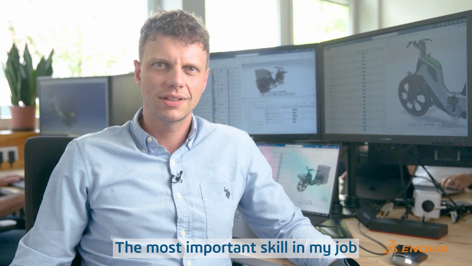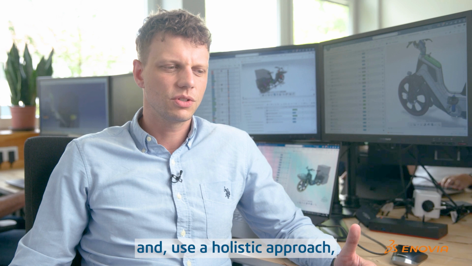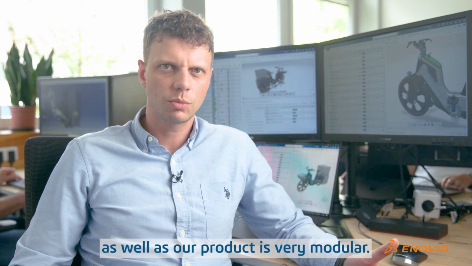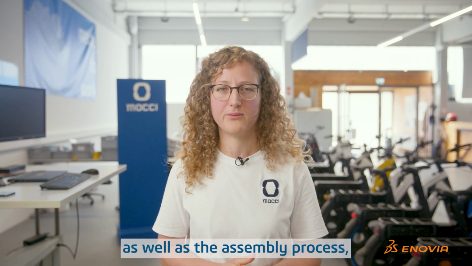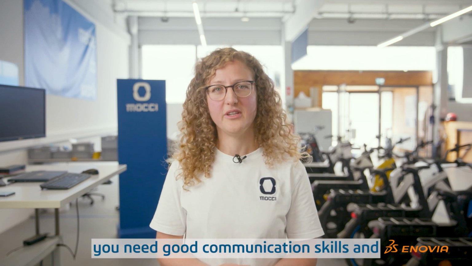The most important skill in my job is to think out of the box and use a holistic approach, because as our product is very modular, we do need our processes as well to be very modular and scalable. I need a good technical knowledge, so I need to understand the product as well as the assembly process, all the tools and equipment. And since I'm the interface between R&D and sales and also our customers, you need good communication skills and work in a team.